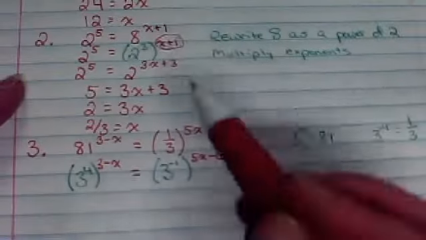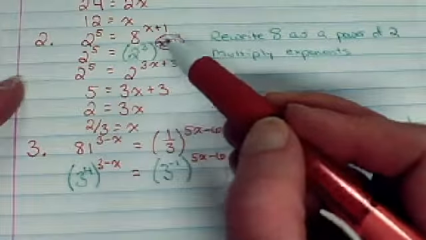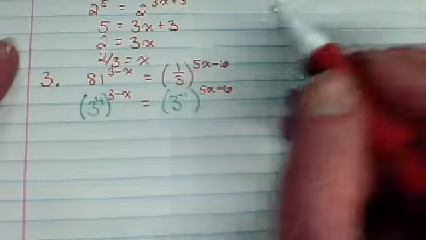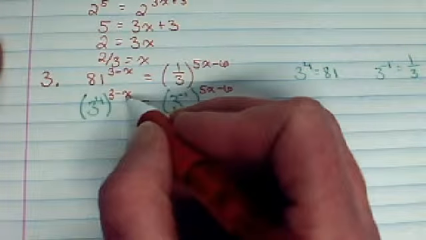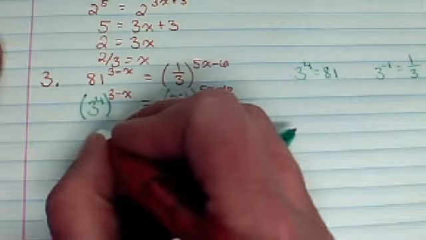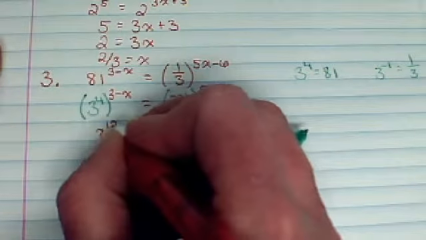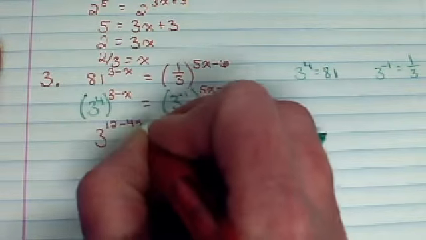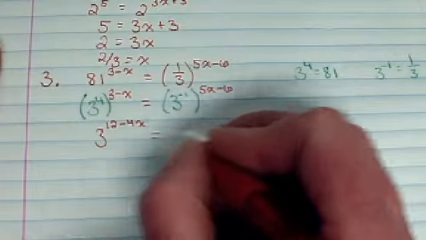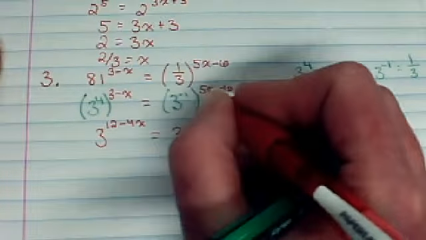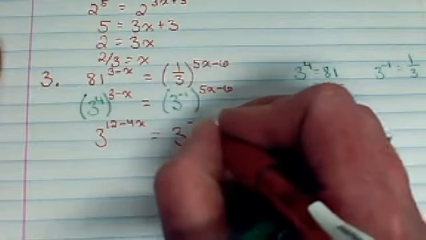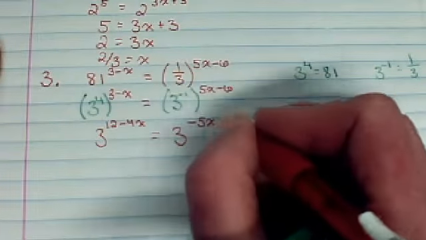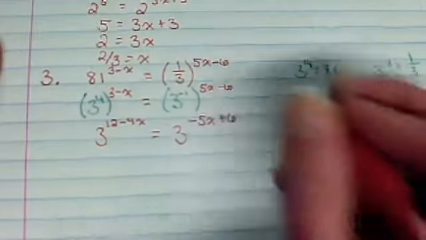Now, again, like what we did up here, when we have a power to a power, we're going to multiply exponents. So here we've got to multiply the 4 times all of the 3 minus x. So I get 3 to the 12 minus 4x. I've got to distribute that 4. Equals 3 to the, when I distribute the negative 1 to 5x is negative 5x, and negative 1 times a negative 6 is a positive 6.